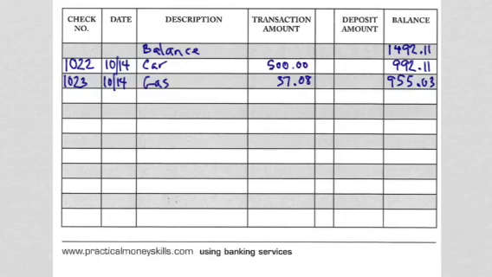Now let's say the next bill I pay is online. I do pay some of my bills online. Still put the date. I still keep track. One of the bills I pay online, I pay my Visa payment online. And again, let's keep the math simple. Let's say I make my Visa payment of $400. I put $400 on my credit card last month, and I got to pay that off. So now I got $555.03.